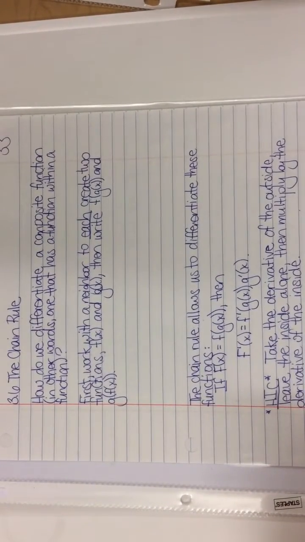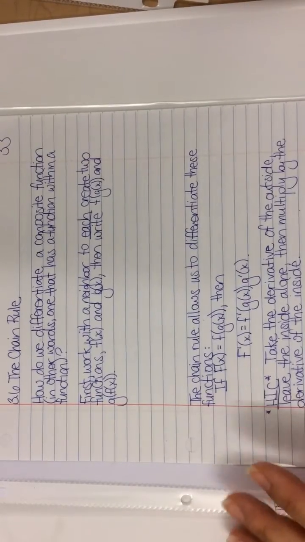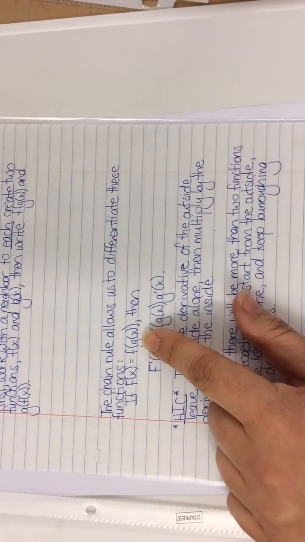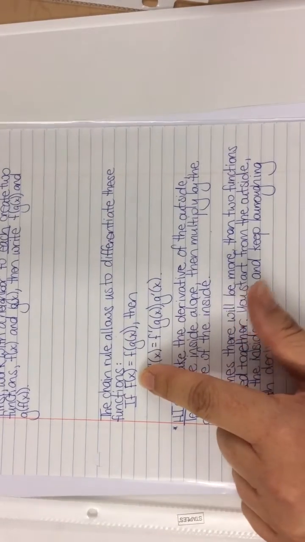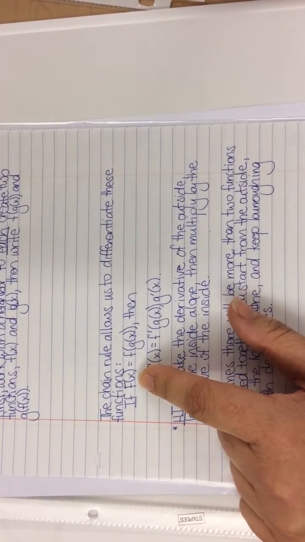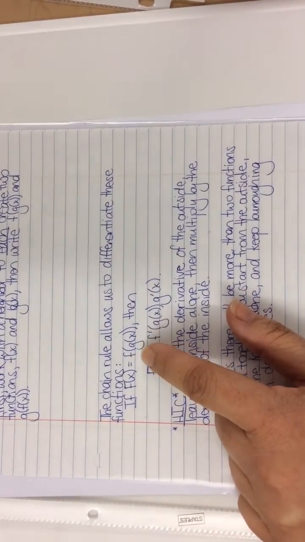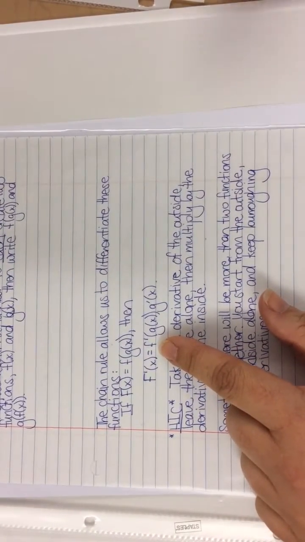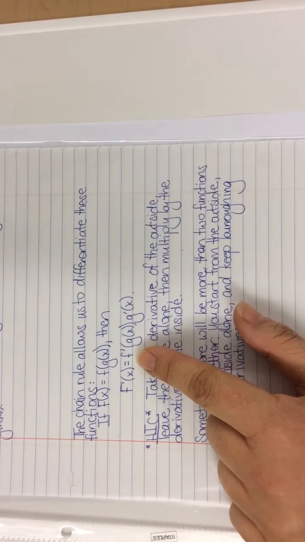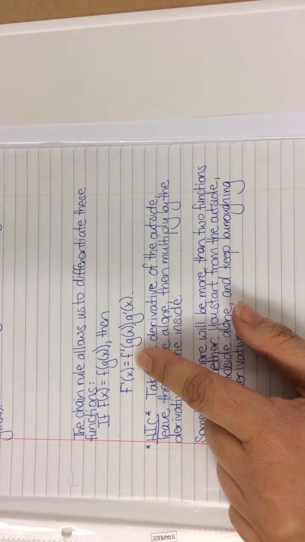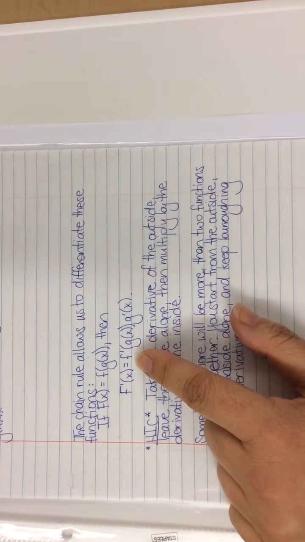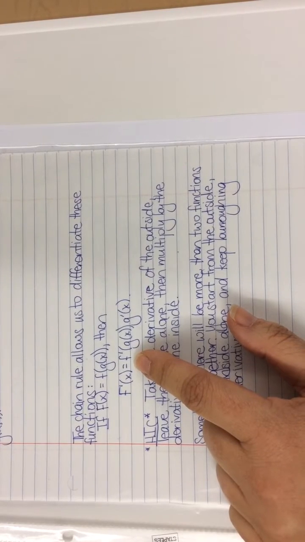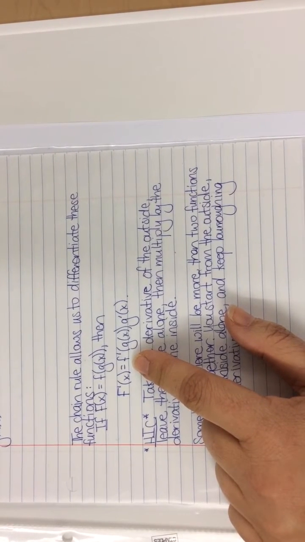Not important though. The chain rule allows us to differentiate functions that look like this, composite functions. So we're saying there's some capital F function that's made up of g inside of a little f. This is the chain rule. This is actually what the chain rule says. And this is going to show up in many applications on the AP exam. So knowing this formula early is a great thing.